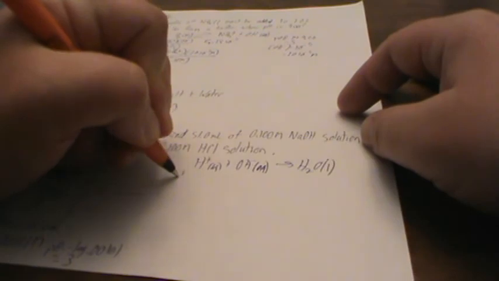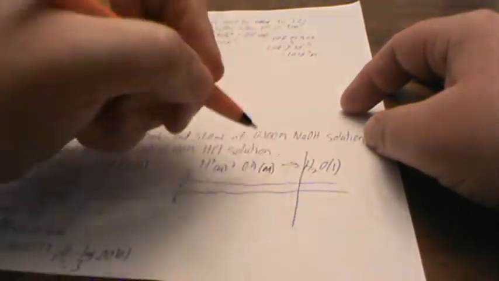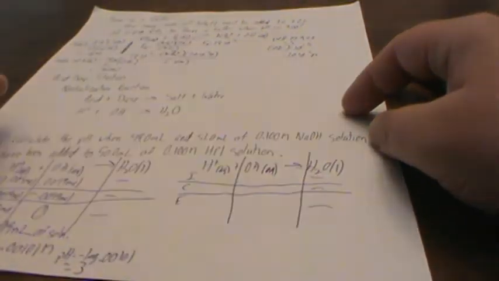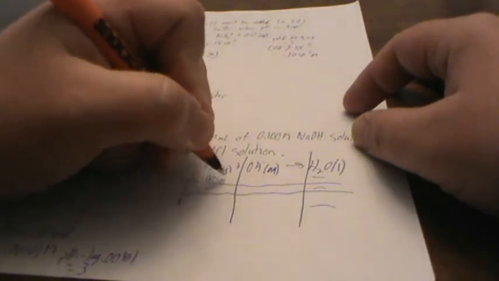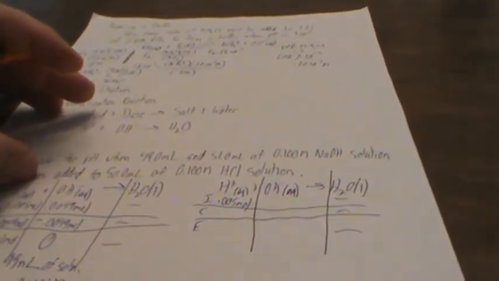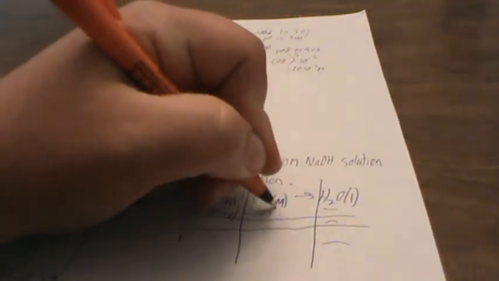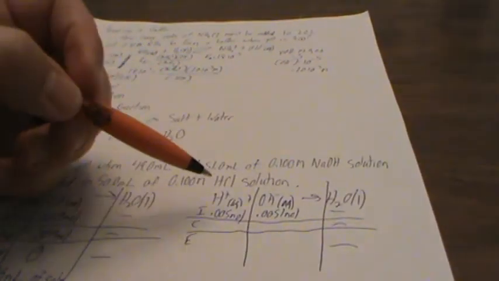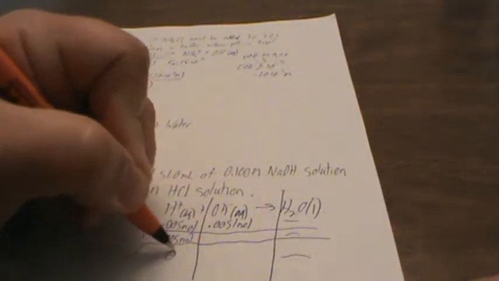Okay, now let's try the other setup, but we're going to use the 51 milliliters of sodium hydroxide. Once again, we can cancel out water. Hydrogen ion stays the same, 0.005 moles. Now, just make sure I'm thinking correctly: 0.1 times 0.051 is 0.0051 moles. So our smallest number of moles is our hydrogen ion.